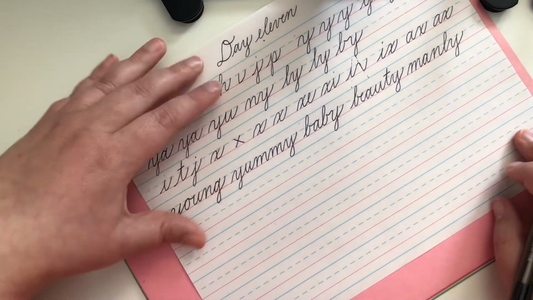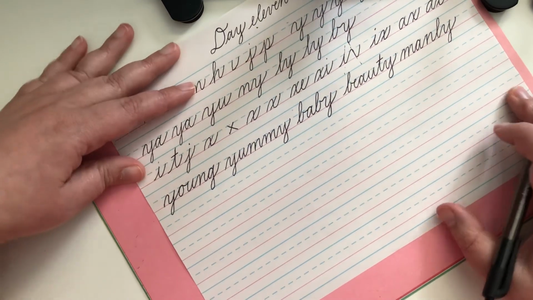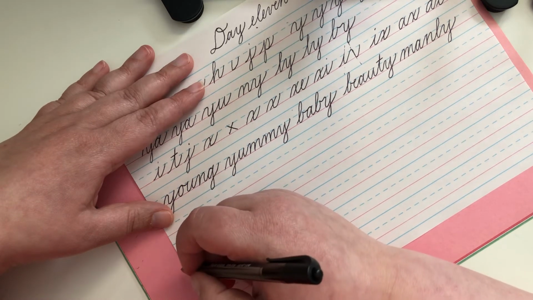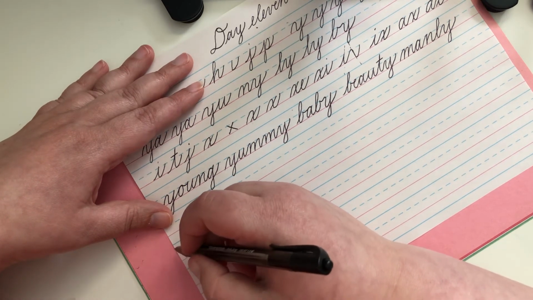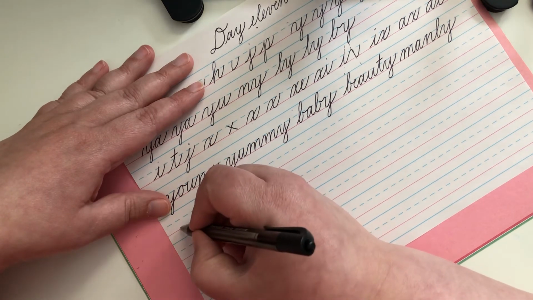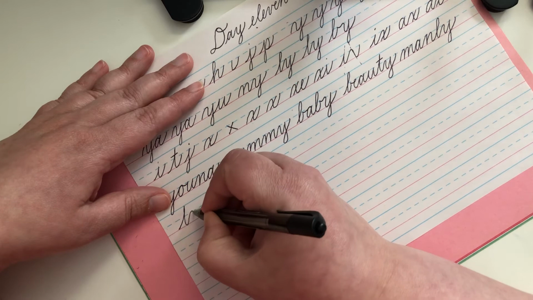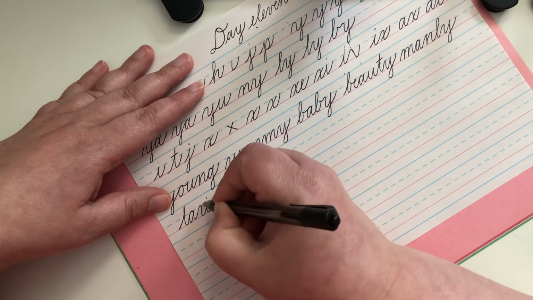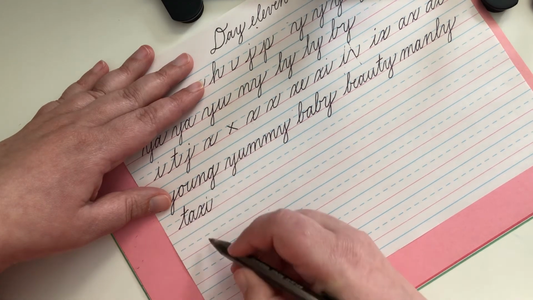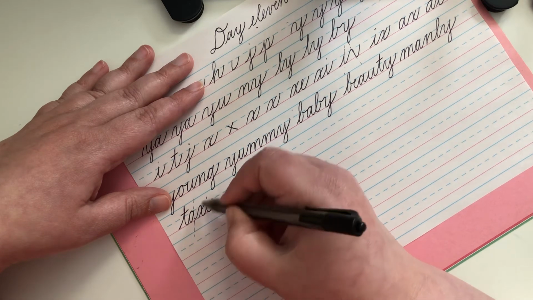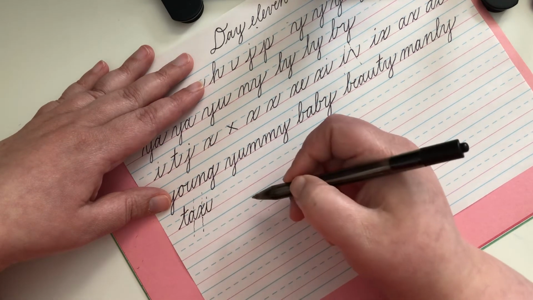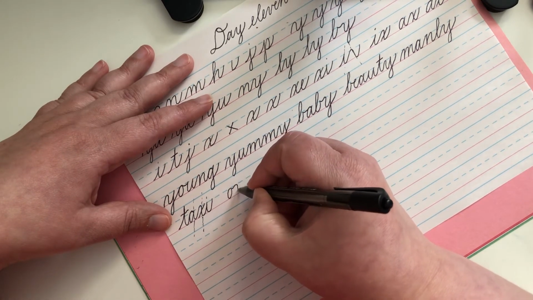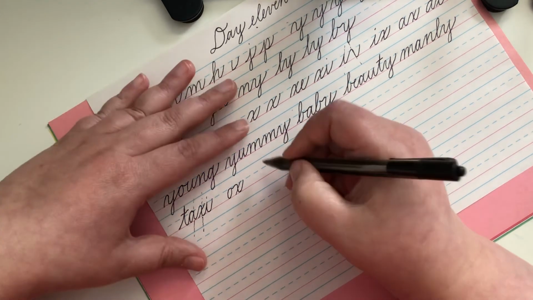Let's put some X's in words. There's not as many words with X's as there are with Y. And it's hard to think of an X word that starts with X. How about taxi? Remember, my slant wants to be parallel with all the other slants. And it will look weird at first, but as you practice it, that will be the way you see your X's.